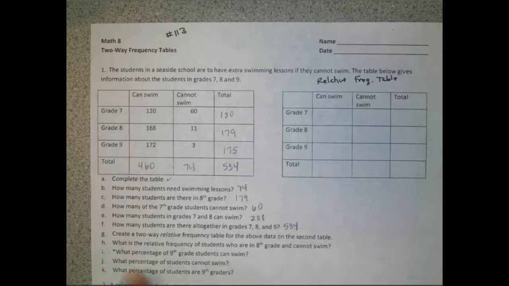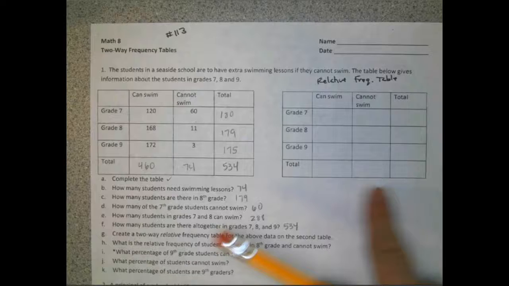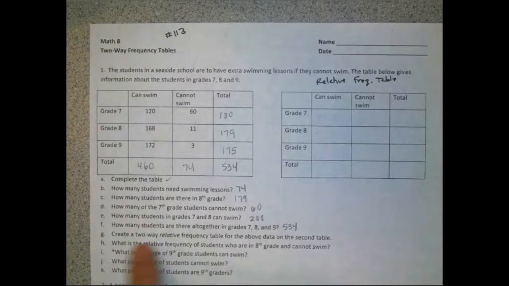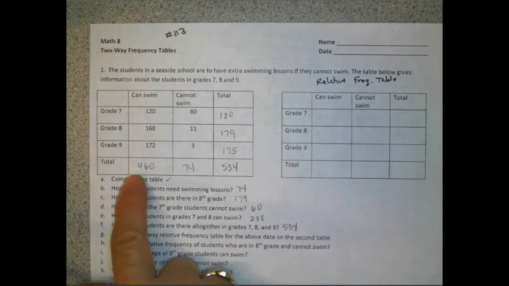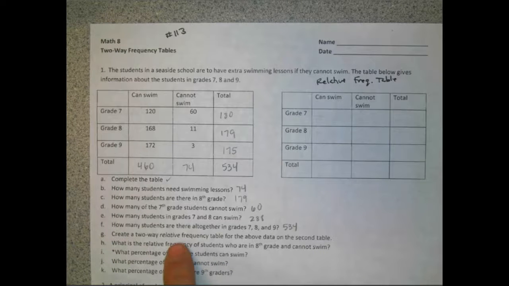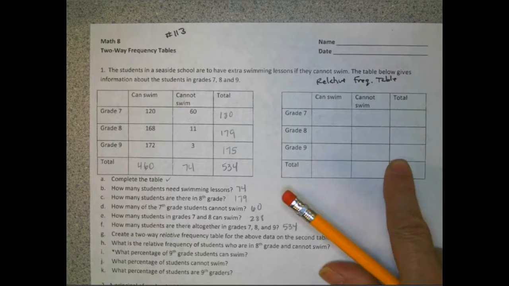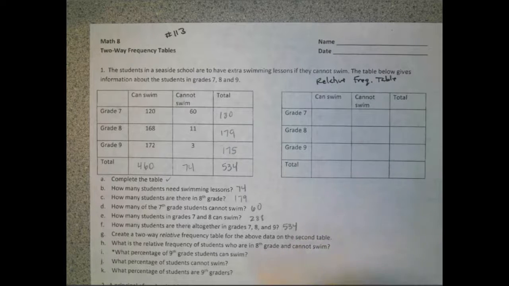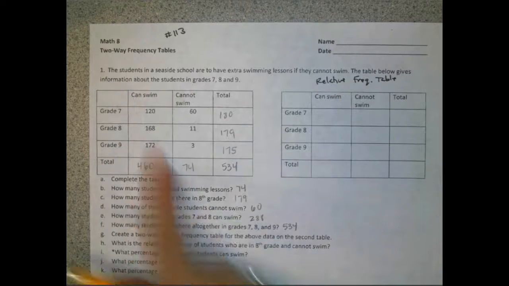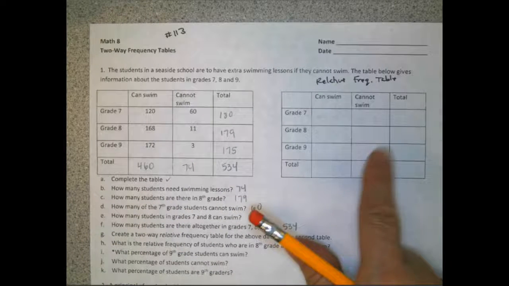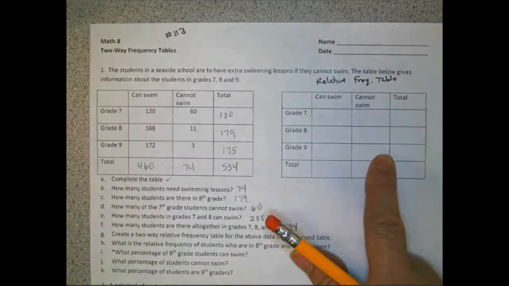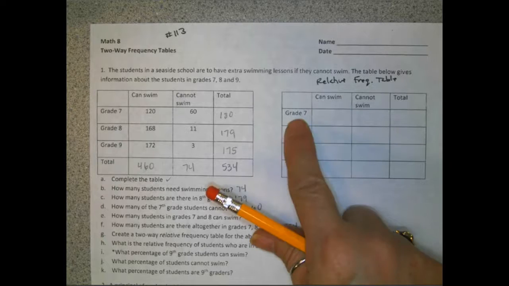Okay, so next we're going to look at this table on this side now. It says create a two-way relative frequency table. This is our marginal frequency. Now we're going to look at relative frequency. And this is the second half of the lesson that we kind of messed up yesterday because of the fire drill. So we're going to cover this here. We need to do some dividing. We're going to take the information from this table and put it onto here and then come up with a percentage. So how many can swim in grade 7?